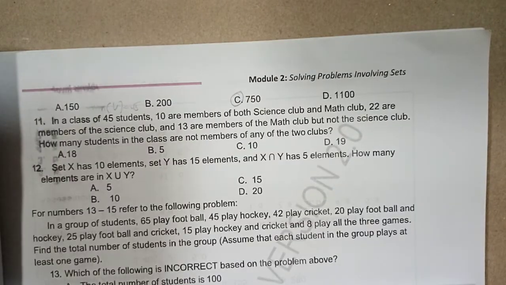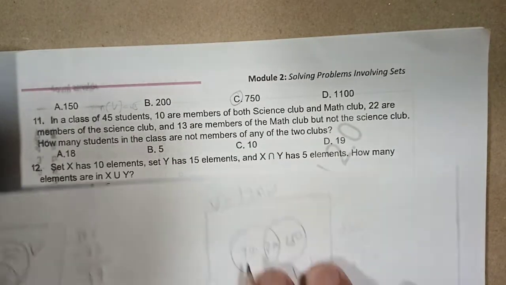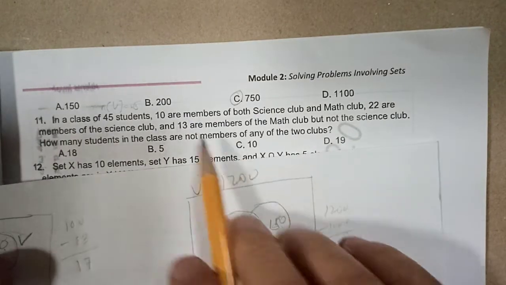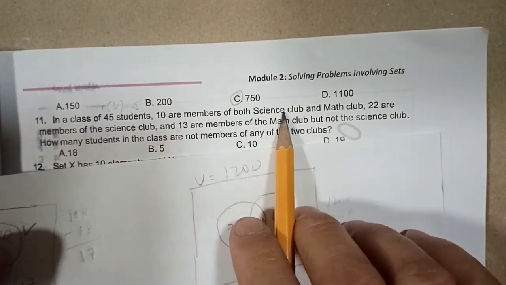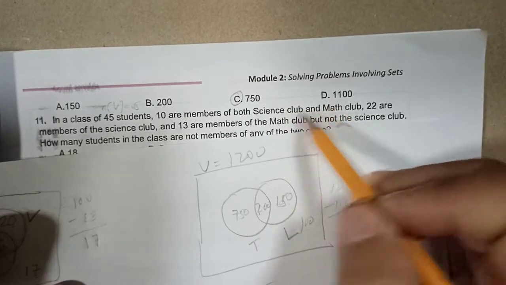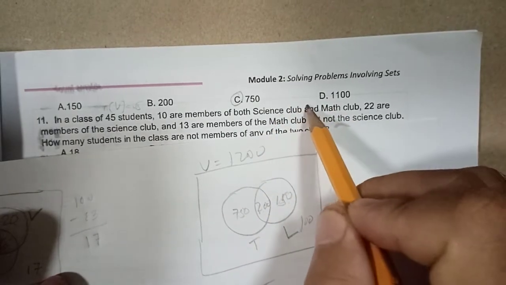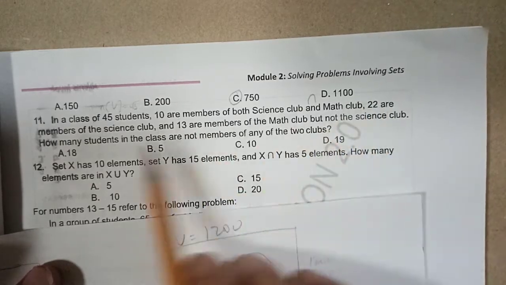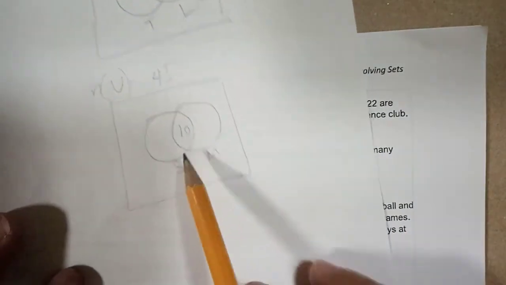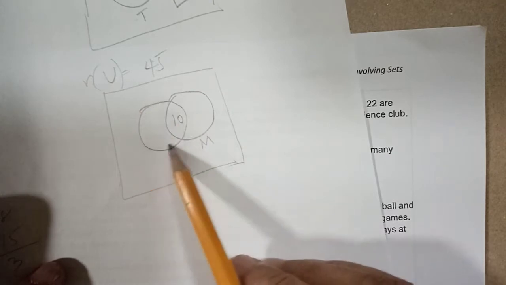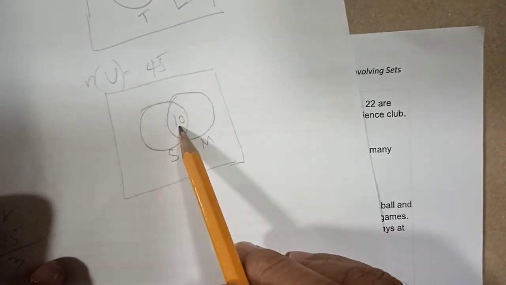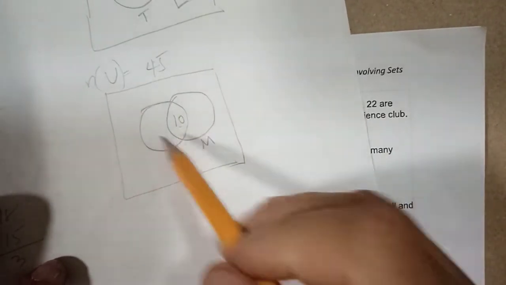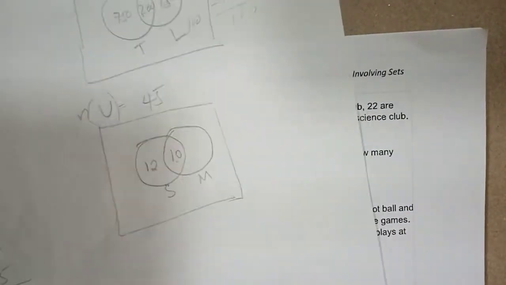Now, 10 are members of both science and math clubs. So this is the intersection of science and math. So we'll write here 10 at the center. Now, 22 are members of science club. So this is the science circle, and there is 10 already. What is lacking to 10 to get 22? It's 12 here. And let's proceed to the math.